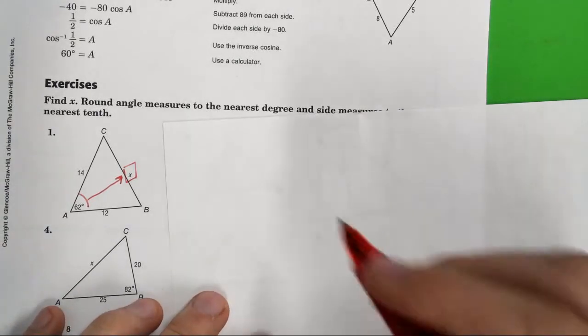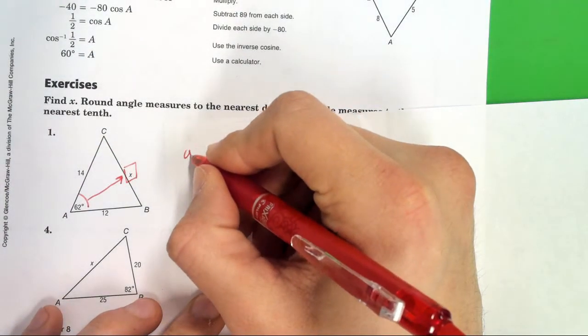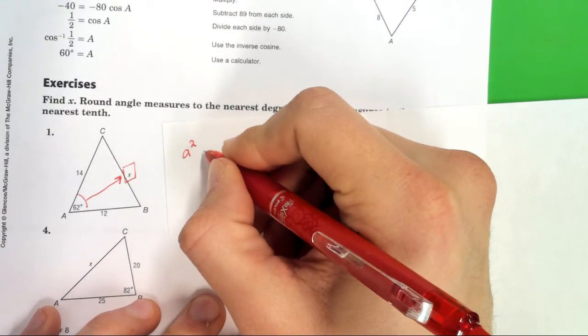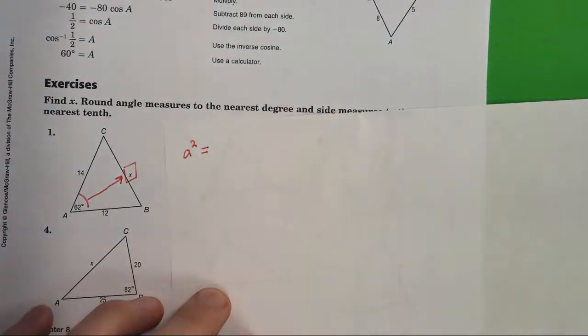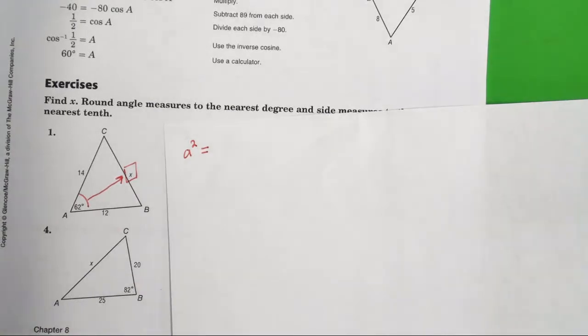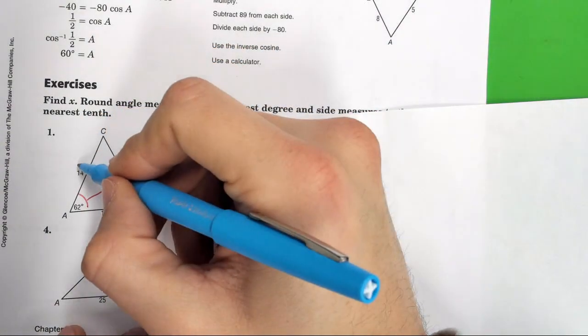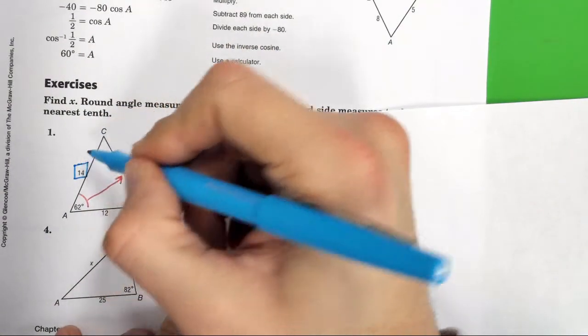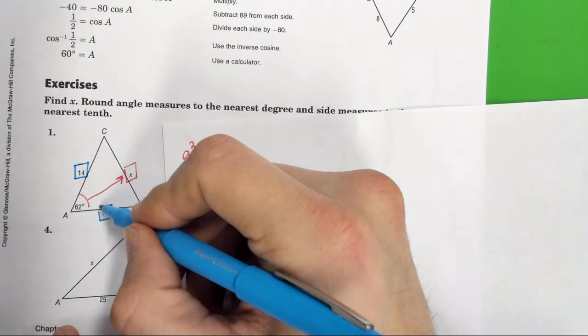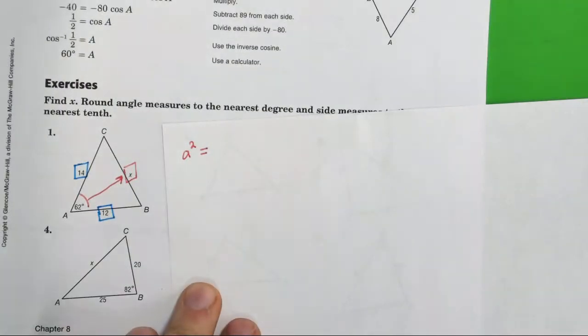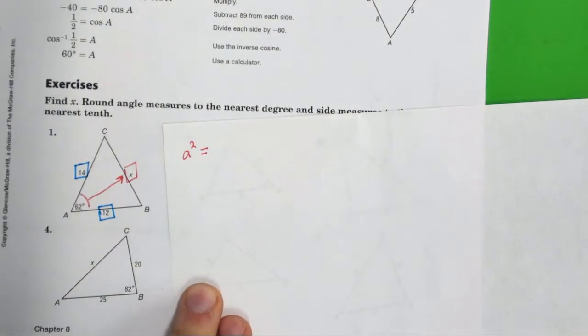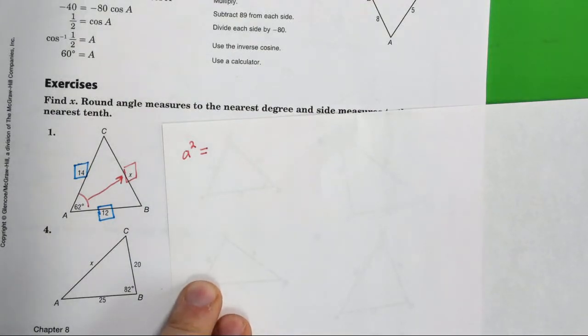So I'm going to go with the formula lowercase a squared equals. I'm going to recognize the other two side lengths, 14 and 12. It does not matter which one is b squared or c squared.